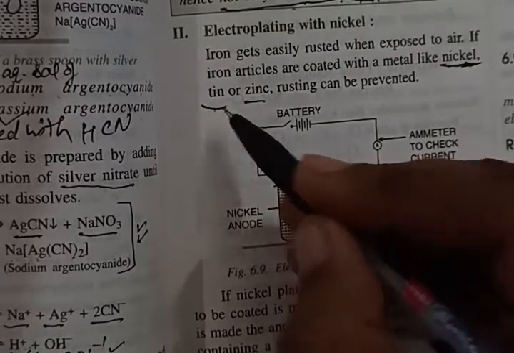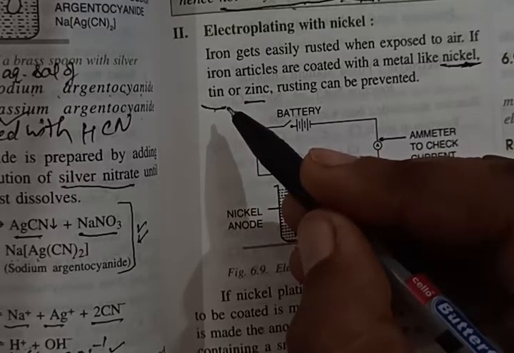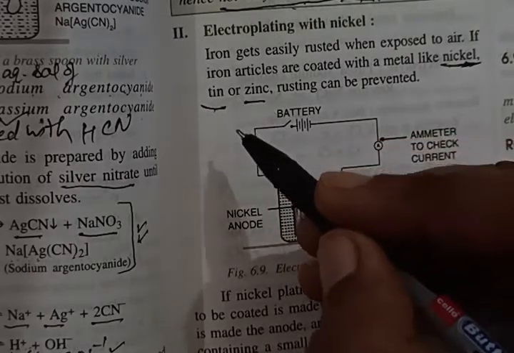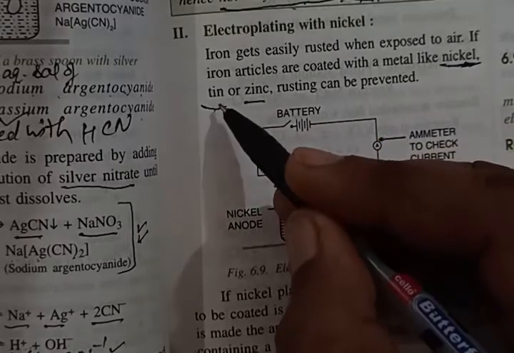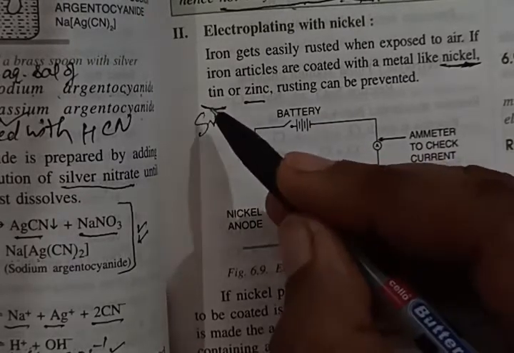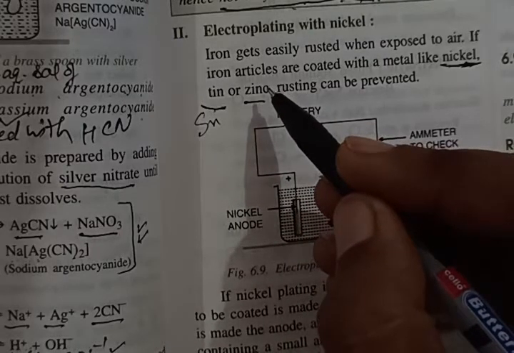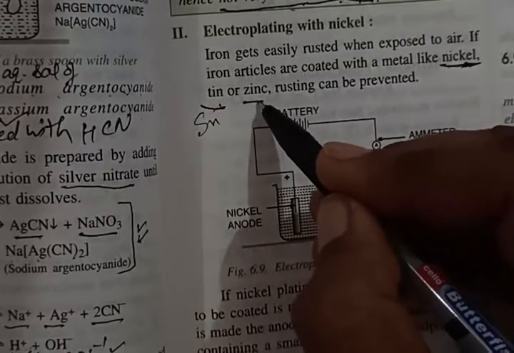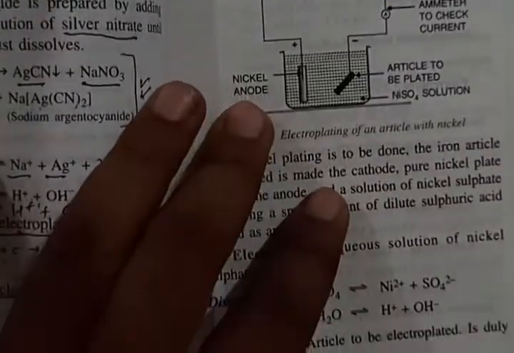Tin, in Punjabi we used to call it teen. It is actually called tin, but Punjabis are calling it teen. Because it is made up of iron only, and those iron sheets are coated with tin metal, symbol Sn. That is called tinning. If zinc is coated on iron, we call it galvanizing. Right? Nickel plating, tin plating, tinning, and zinc plating is called galvanizing also. Here we will discuss only nickel plating.